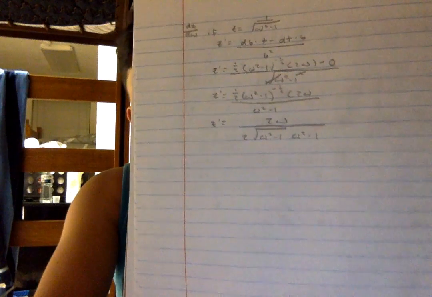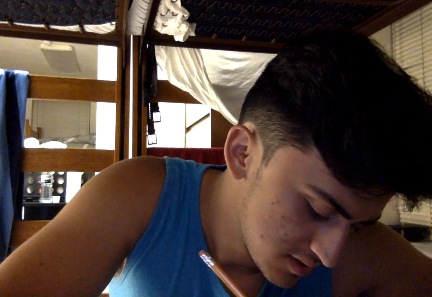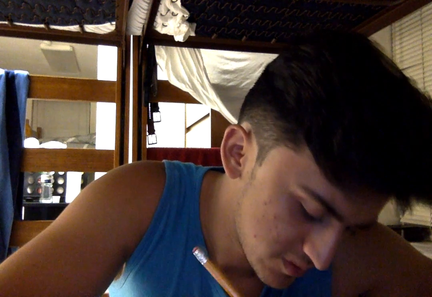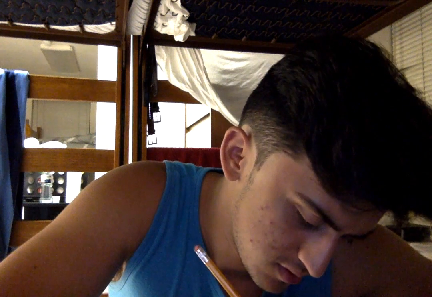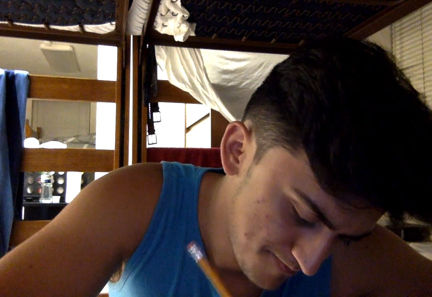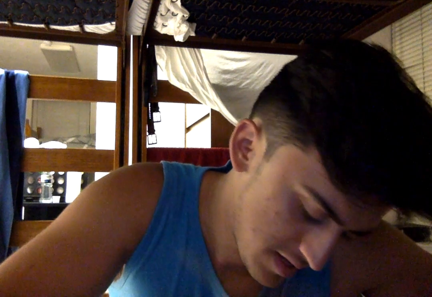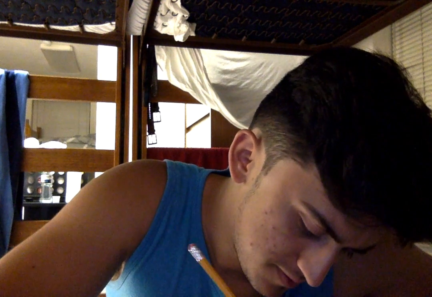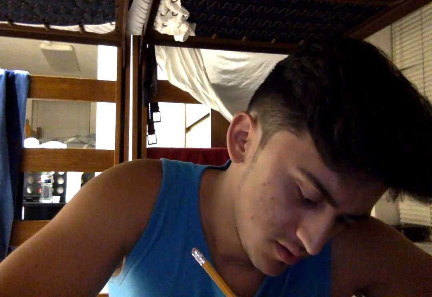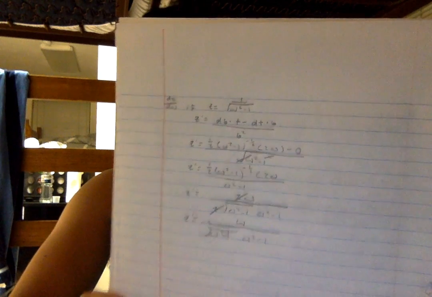So now you can actually leave it like that, but you could even clean it up more, cancel out the 2's, and then you'll still get the derivative of z is equal to w over the square root of w squared minus 1 times w squared minus 1.